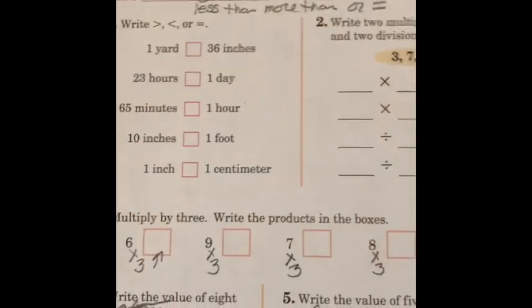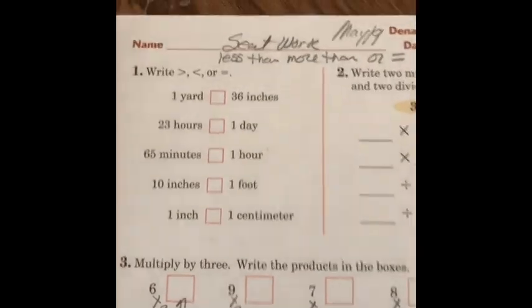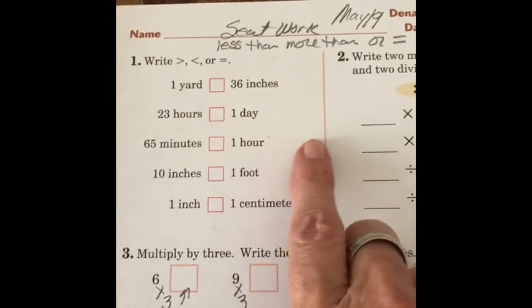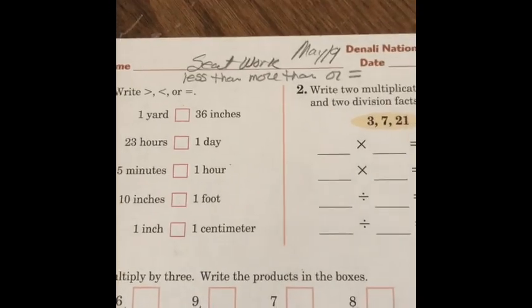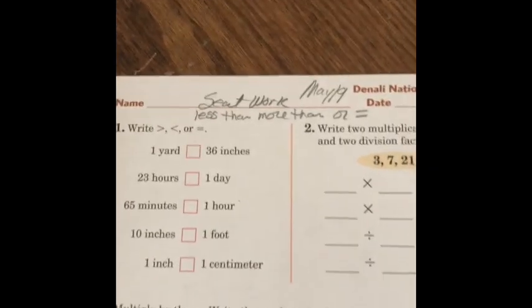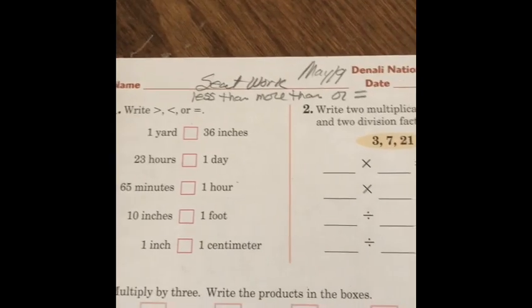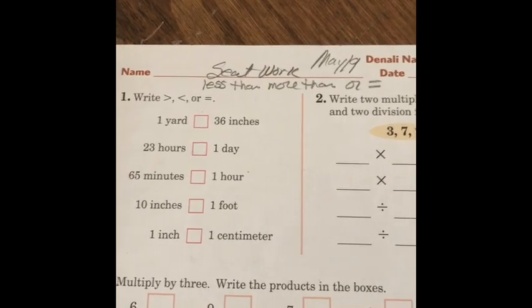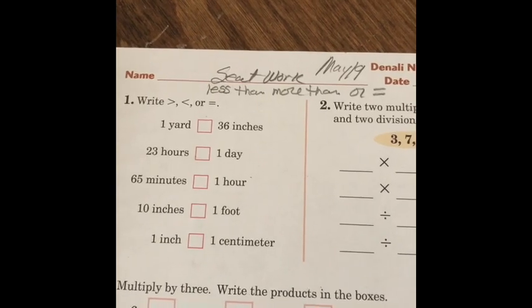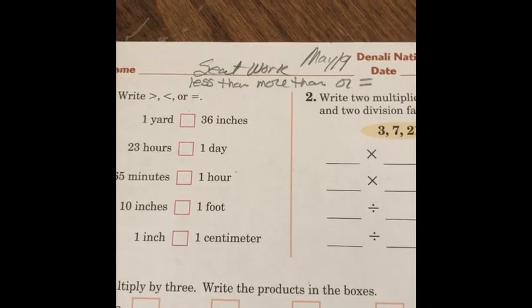Okay, now let's do the back. Let's do the seat work side of the paper, which is actually the front of our papers. Okay, the first thing, number 1, what we're going to do is the less than and more than, or equals. That is a review. We've done that a lot throughout our years. So all you're going to write is the less than, more than, or equal sign. If 1 yard is less than, more than, or equal to 36 inches, you just put the sign.